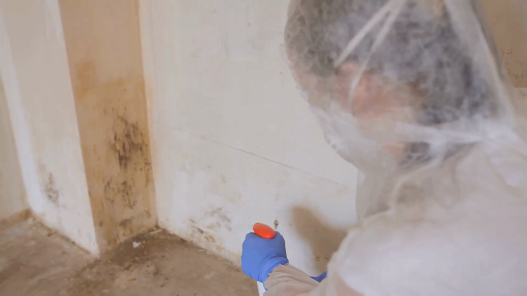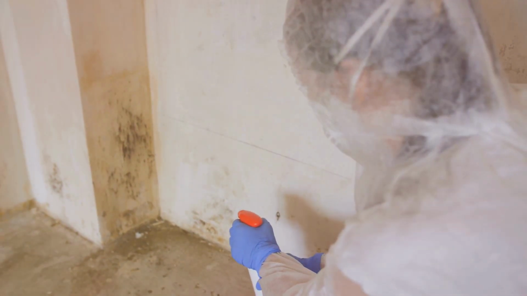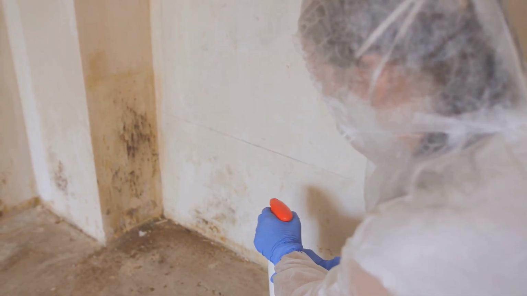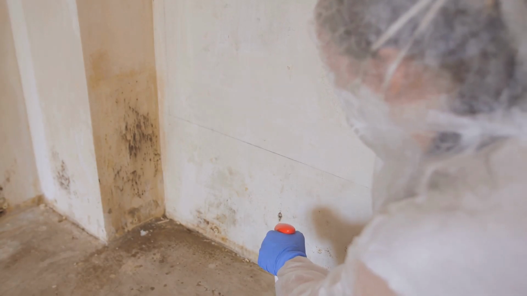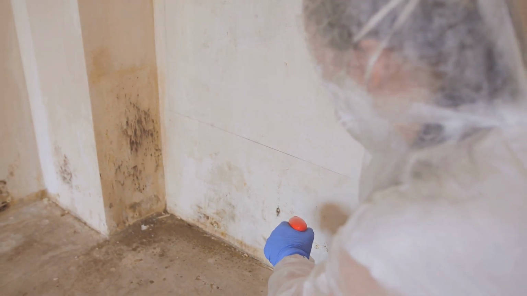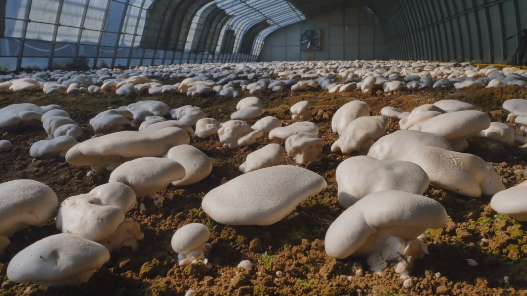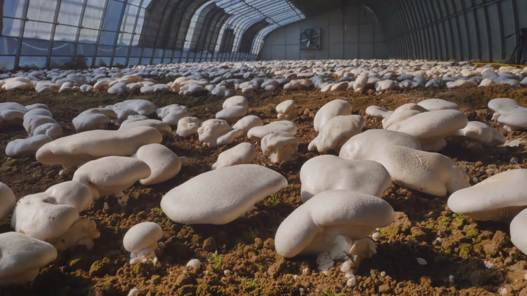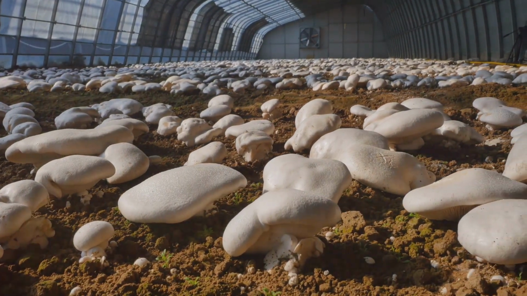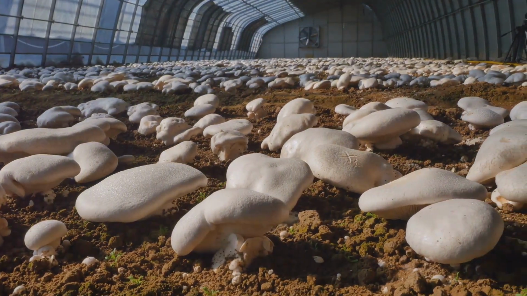The good news is that mold is preventable and treatable with the right approach. By implementing effective strategies, you can keep mold at bay and ensure a healthy mushroom harvest. Prevention is always better than cure. Taking proactive steps can save you from the headache of dealing with mold outbreaks.